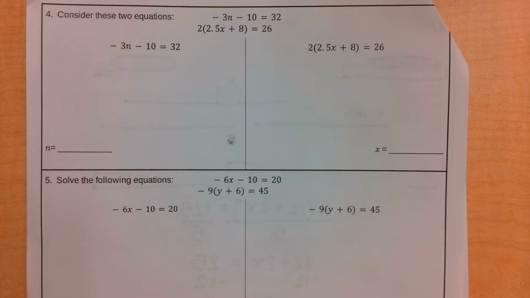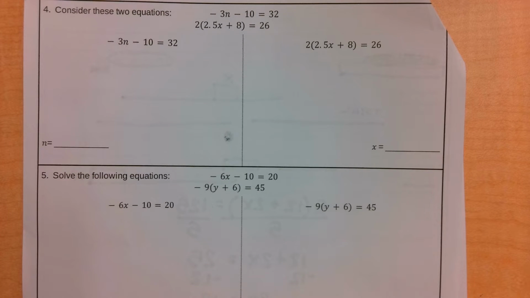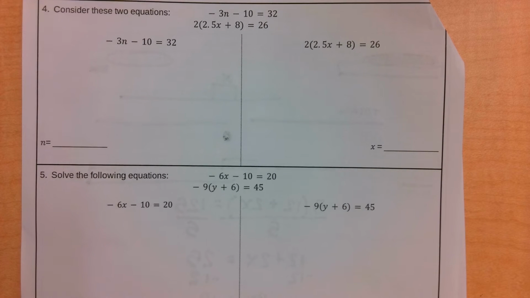All right, page number 2. So this one has lots of solving for us to do. So we have 6 different equations to solve. Some of them do not have parentheses, and some of them do have parentheses.